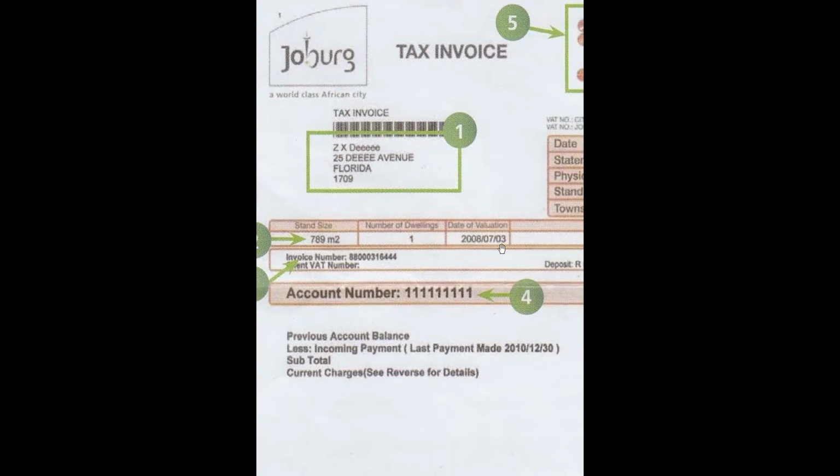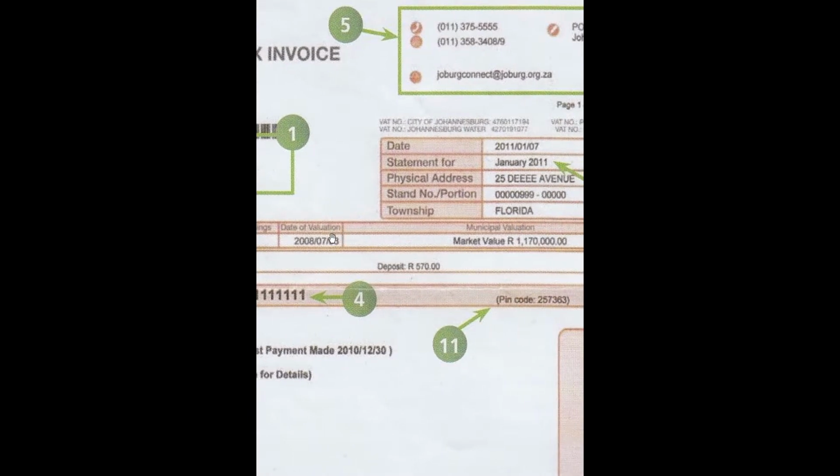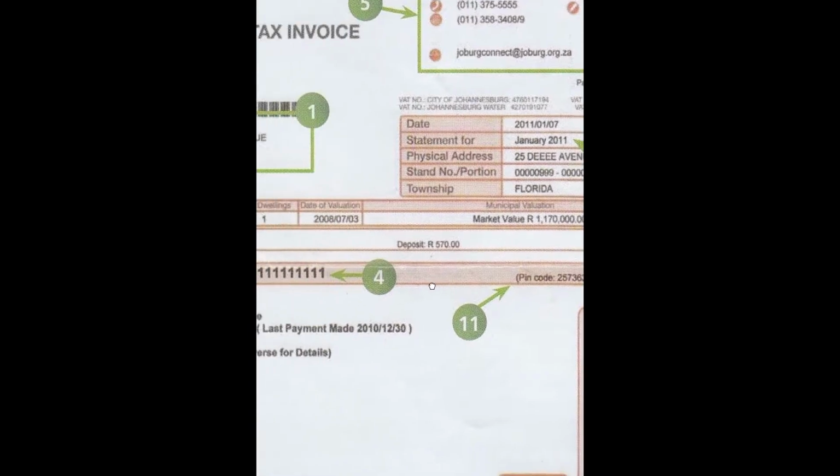This is the date at which it was evaluated, right? That is to get a market value. So in other words, what is the worth of that piece of property? And here they tell us the market value is 1.17 million rand for that particular piece of property.